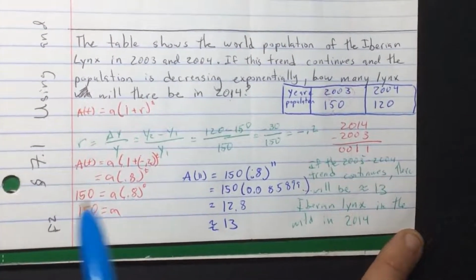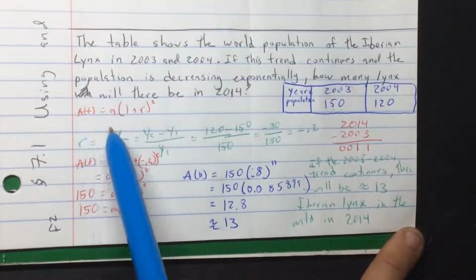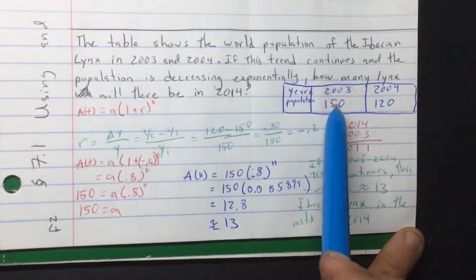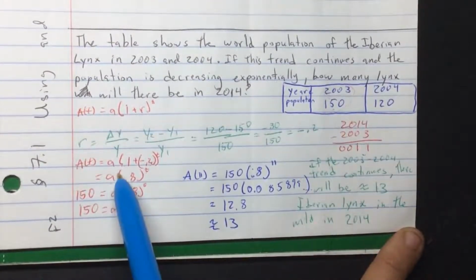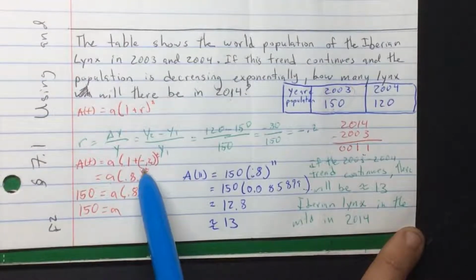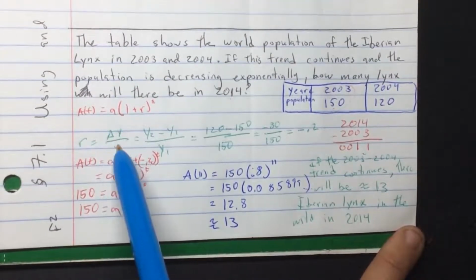It's basically a recap of what we did. We had to find this information here first. We had our initial, which is at year 0, which is 2003. We found our rate by doing the change of y over y.